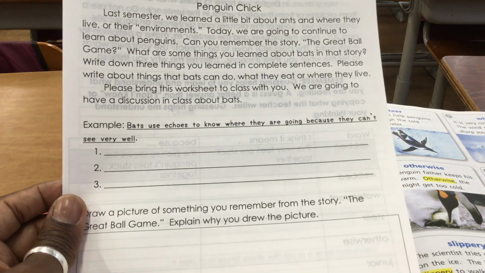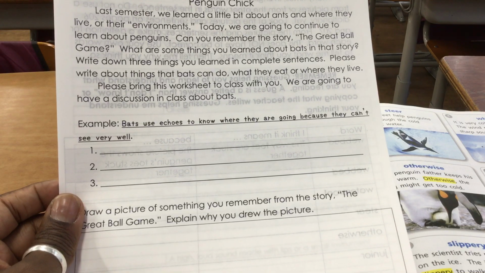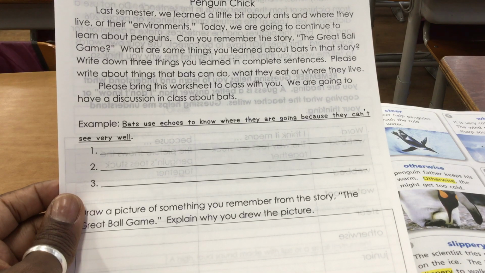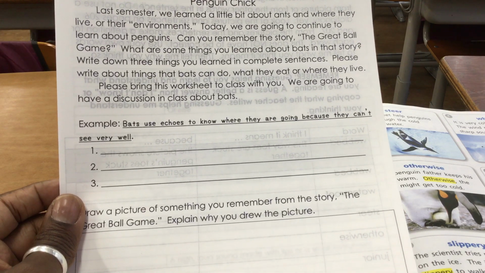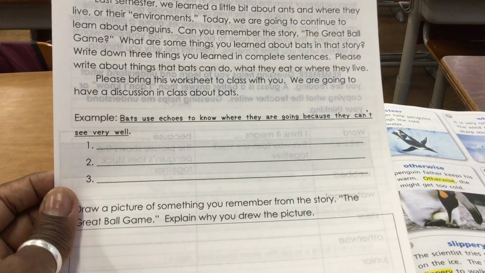Let's look at the example. Bats use echoes to know where they are going because they can't see very well. Okay? Please write down any 3 things you remember about bats: what they can do, what they eat, and where they live.